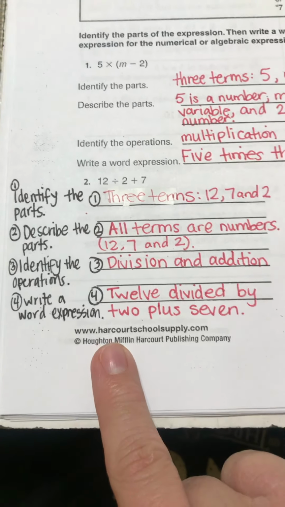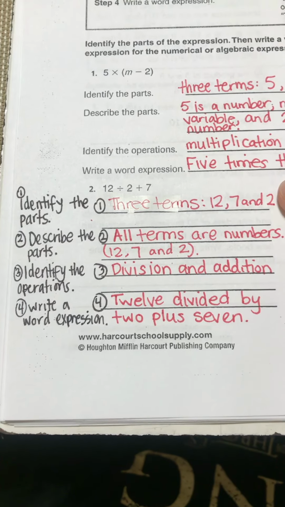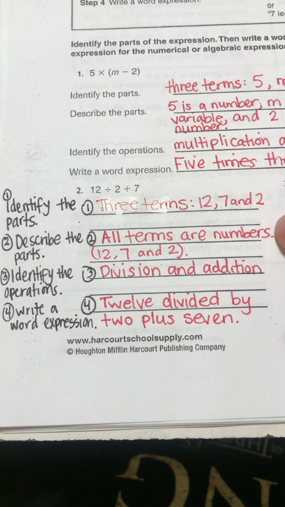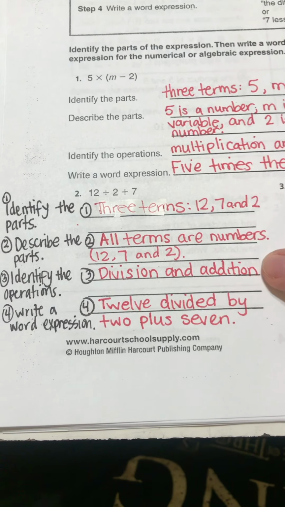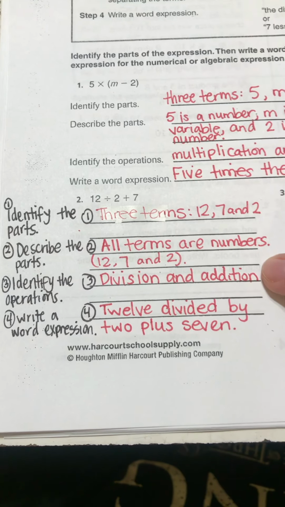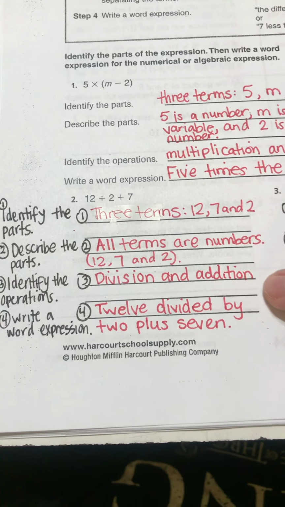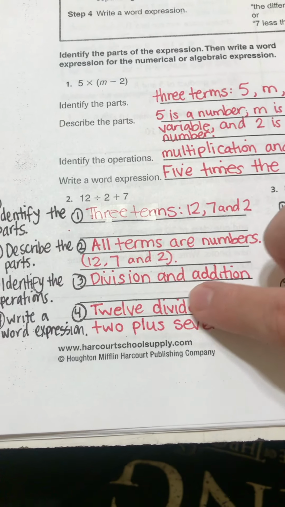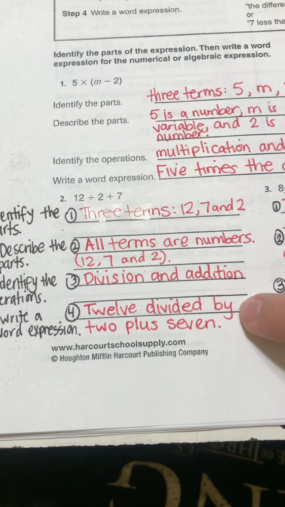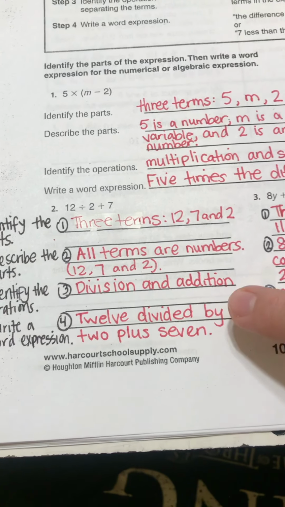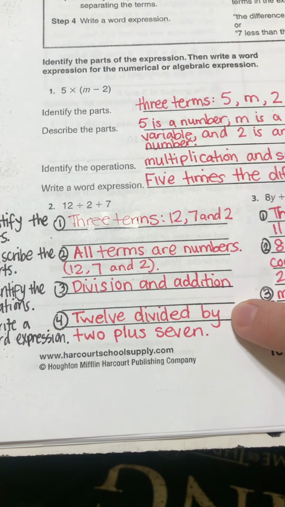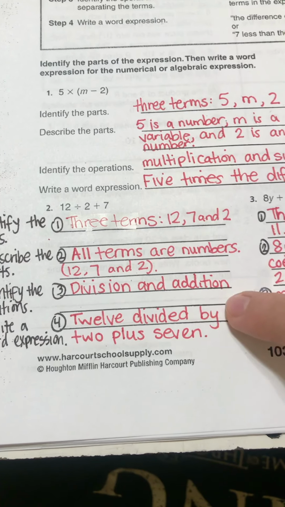So for number 2, the first part for identifying the parts, there are 3 terms: 12, 7, and 2. All terms are numbers. The operations in this expression are division and addition. And lastly, remember, this can be done in many different ways, but this is just an example of what I did. If yours means the same thing, but it's written differently, it is probably correct. So I went ahead and wrote this out: 12 divided by 2 plus 7.